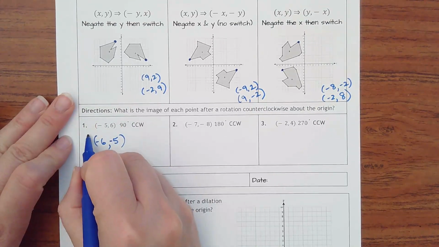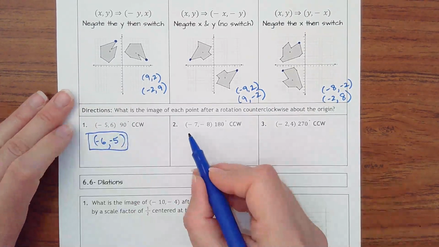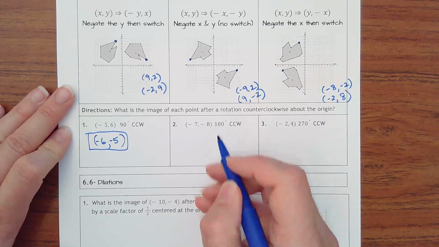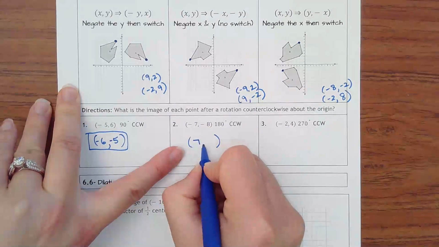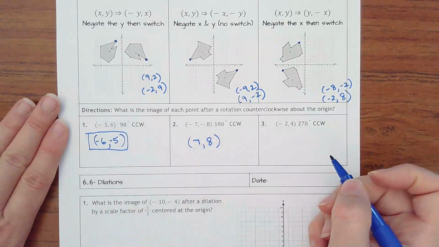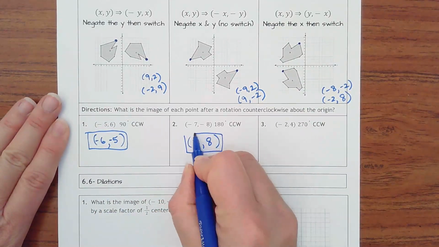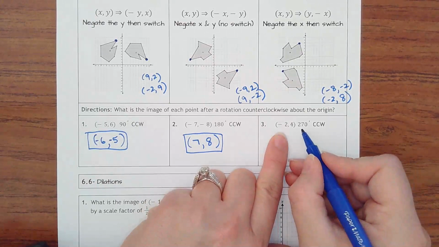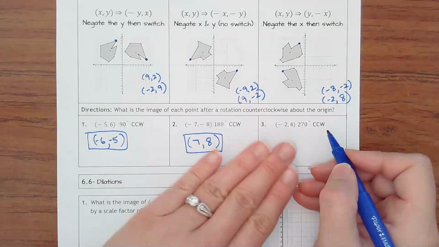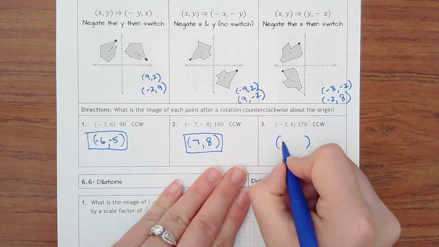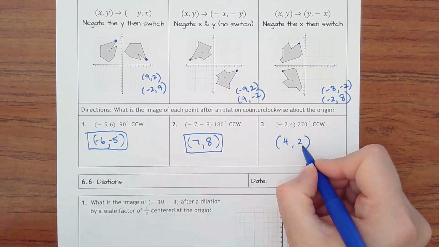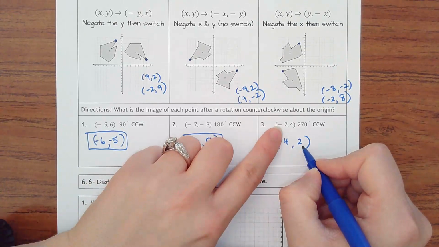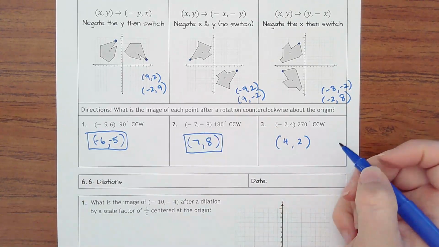All right, number 2. -7, -8, 180 degrees. I don't swap them because I've swapped them back, and I just make them the opposite sign of what they were. And then number 3, a 270. So I swap them back, swap them again. So now I'm going to swap my numbers, 4 and 2. I know that my y needs to be the opposite. And so this was a -2, now it'll become +2.